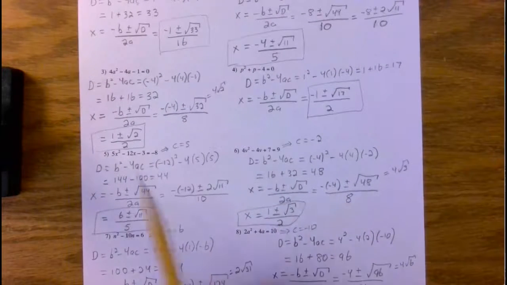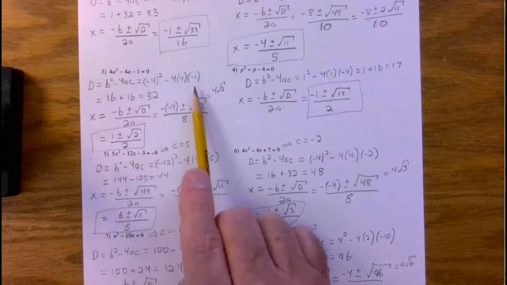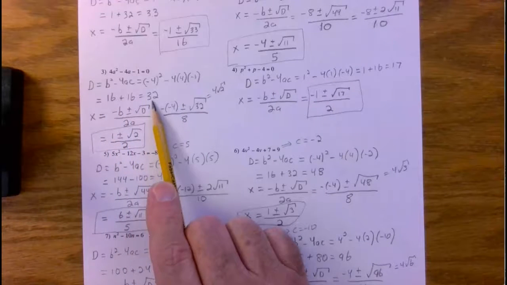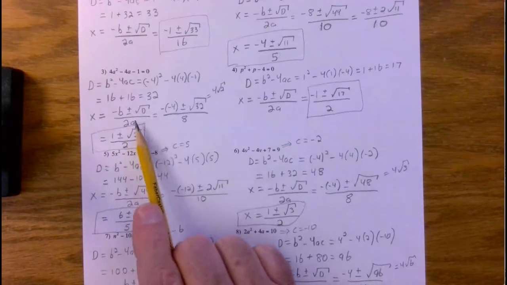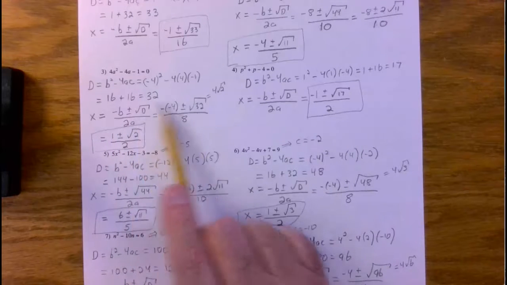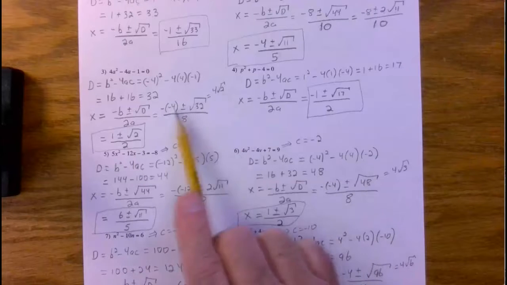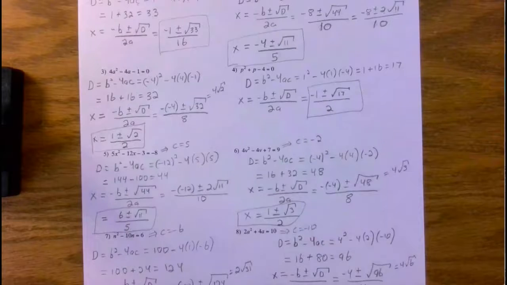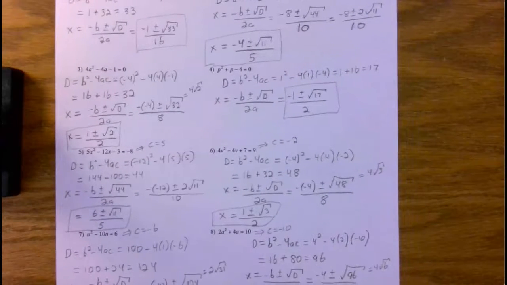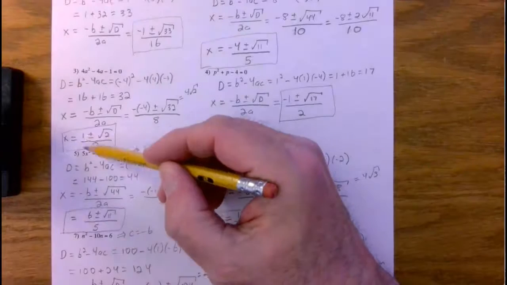All right, number 3, same thing. Calculate the discriminant first. I got 32. And plug it into our simplified version of the quadratic formula. Again, the square root of 32 is 4 times the square root of 2. So I simplified it, and this was my answer. That's x equals. There's two answers, a plus and a minus side. So 1/2 is at the vertex.